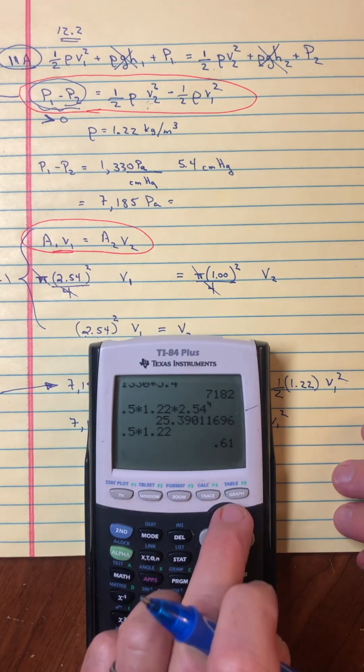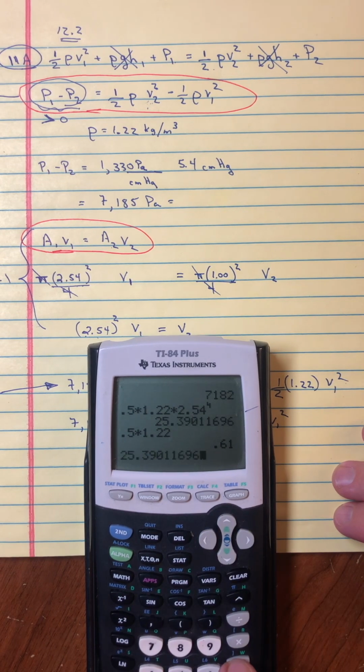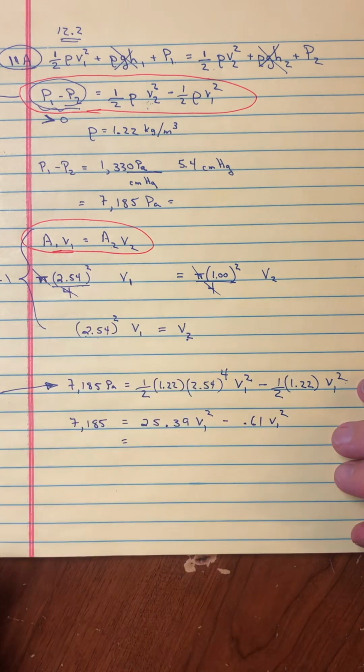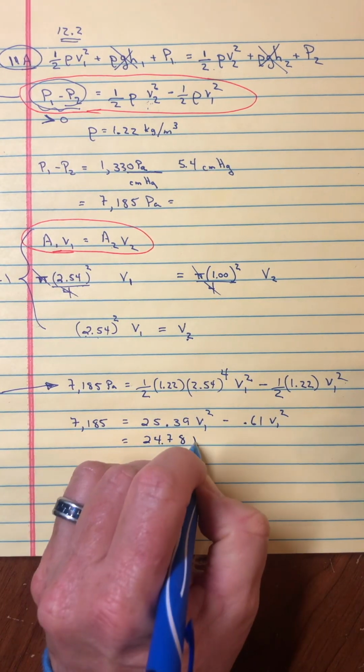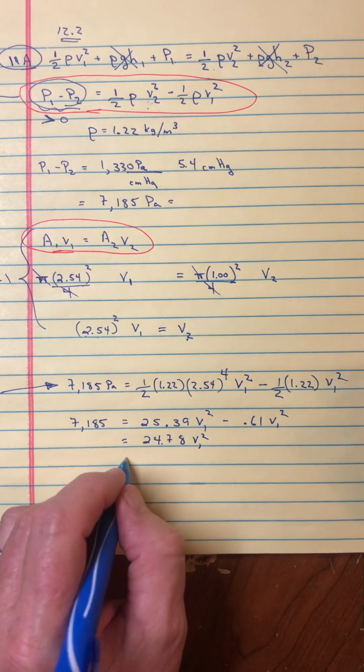And so if you let me come up here, copy that and subtract, copy that one. We're looking here at about a 24.78 V1 squared.